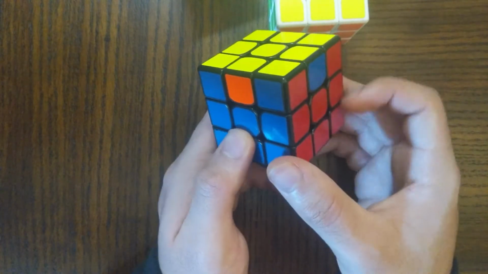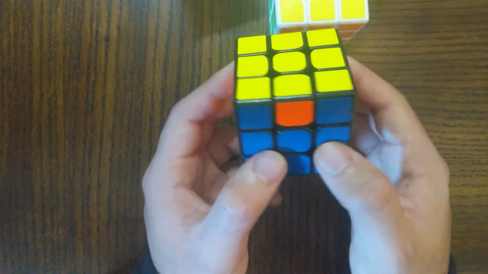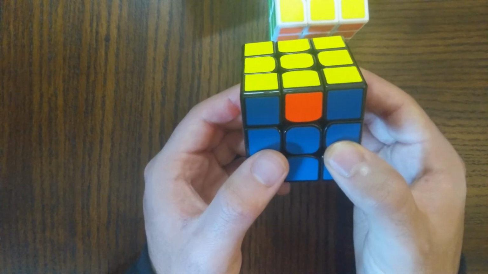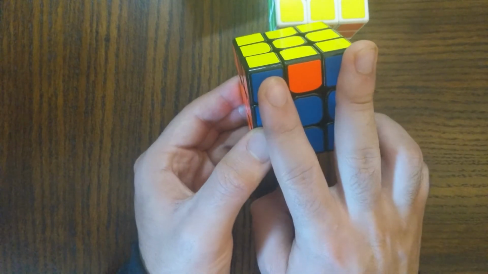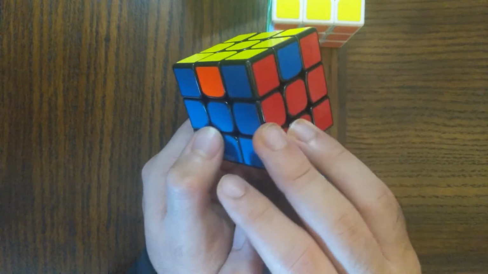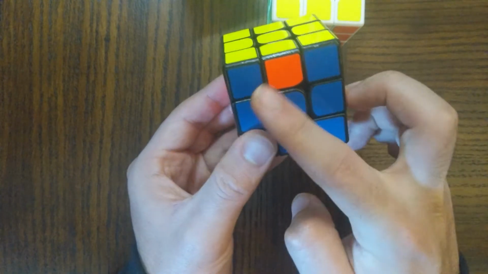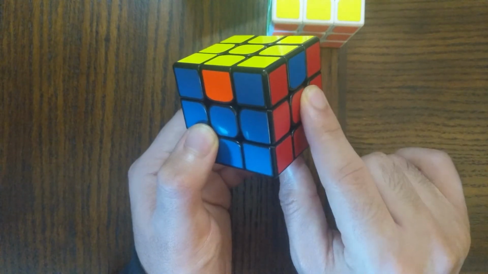And there you go. Now an easy way to remember which one you need to do between UA and UB perm is imagine that the front side you're looking at is like a little two-fingered hand that is trying to grab at a colored piece. So in this case, this hand is blue. So it wants to grab at the blue piece, which is on the right.